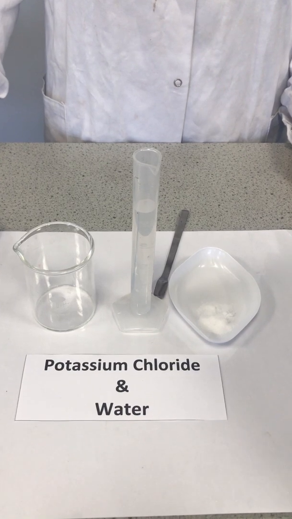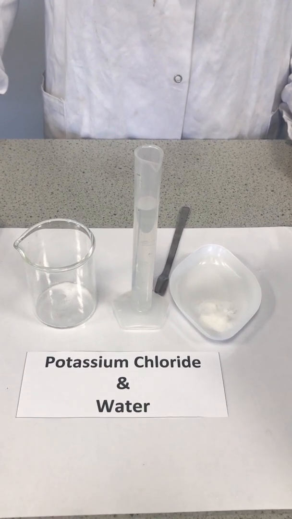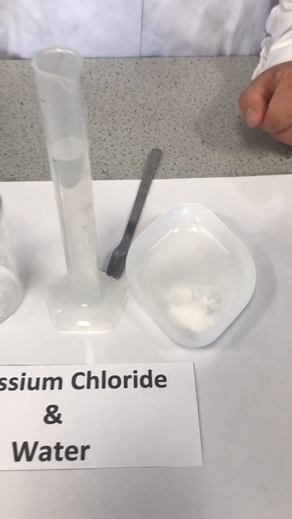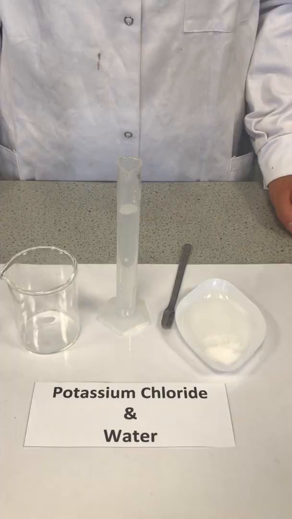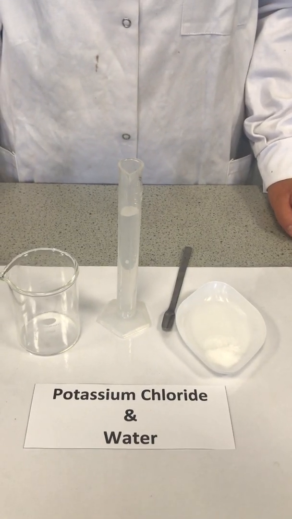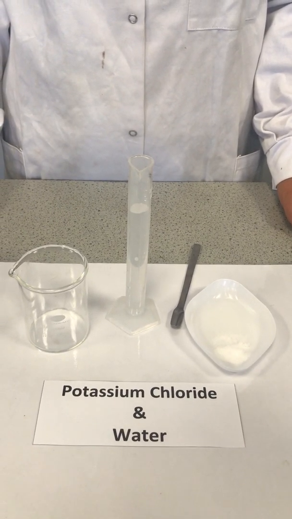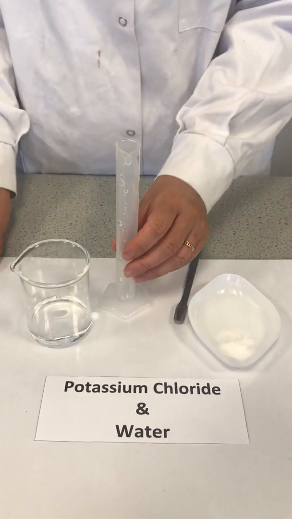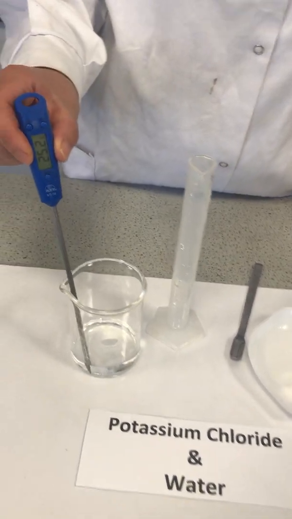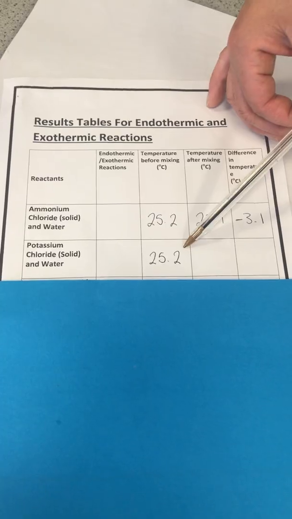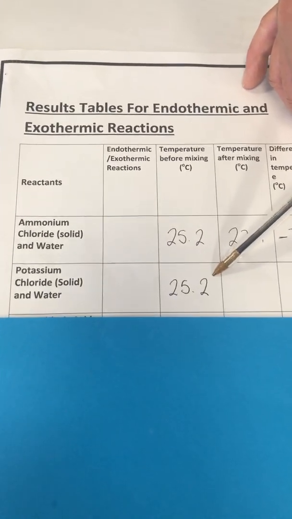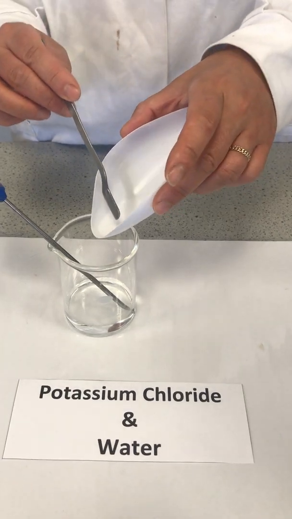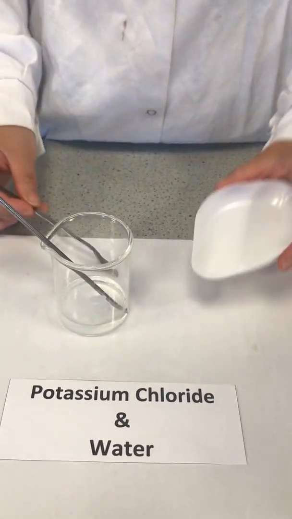Experiment 2. Reaction between potassium chloride, which is a solid white powder, and water. We will follow the same steps we did earlier. We pour water into the beaker and record the temperature. Now we add potassium chloride into the beaker, stir nicely, and record the temperature.